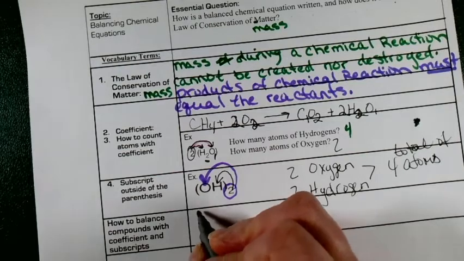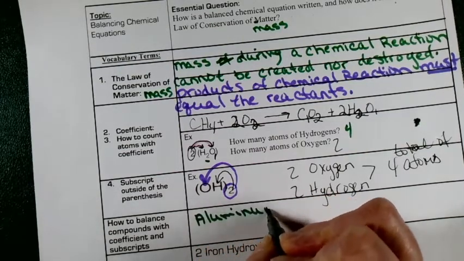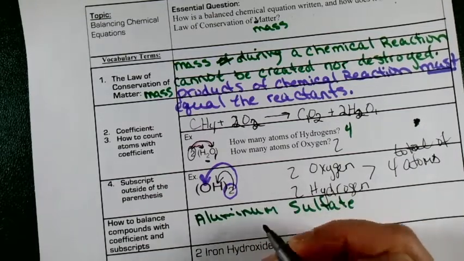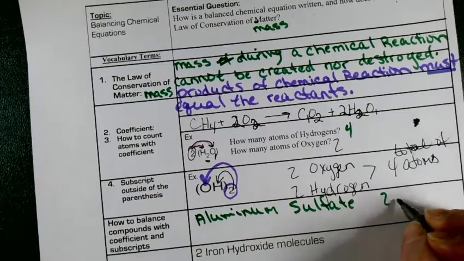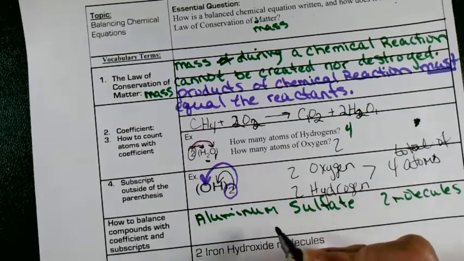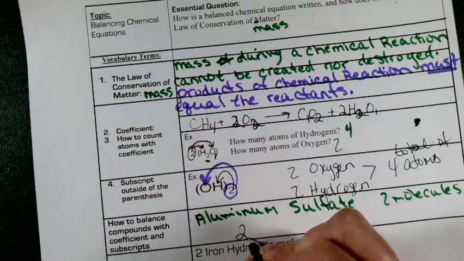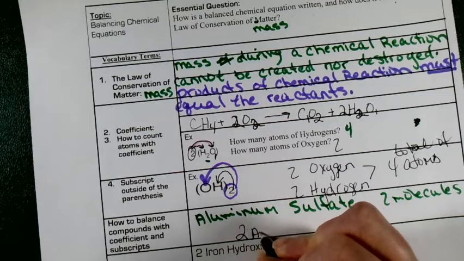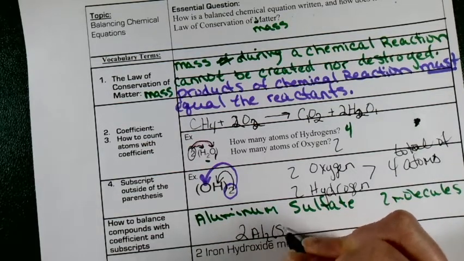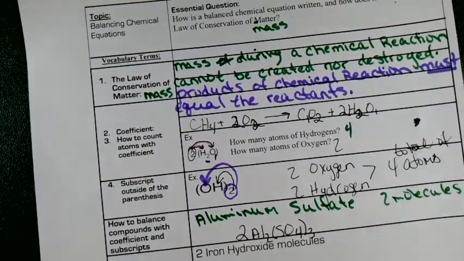I'm going to do aluminum sulfate. Aluminum sulfate. And I'm going to do 2 molecules of it. So that is, I'm going to write this one out. I have 2 Al subscript 2 SO4 and a subscript 3.